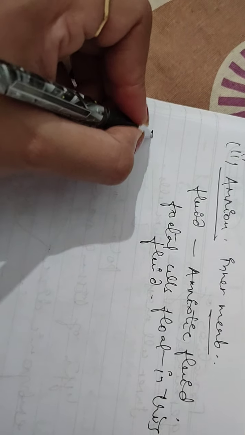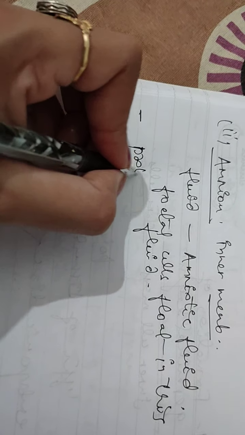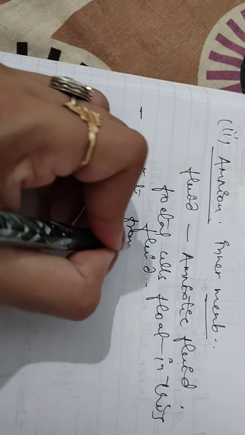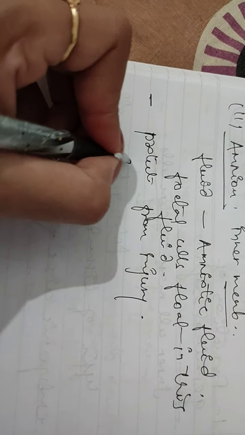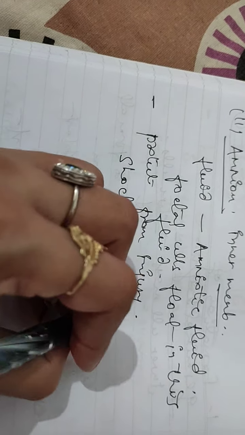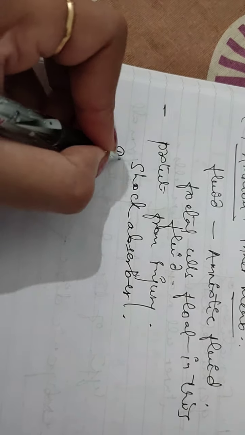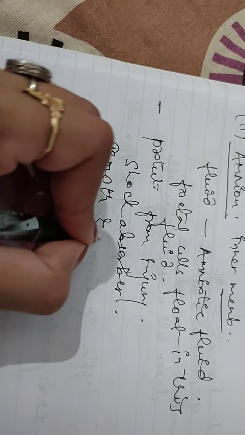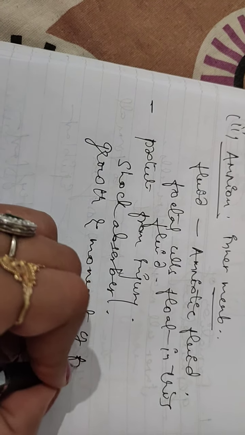What is the function of this? It protects the fetus from injury, acts as a shock absorber, and it is also important for growth and movement of the fetus.